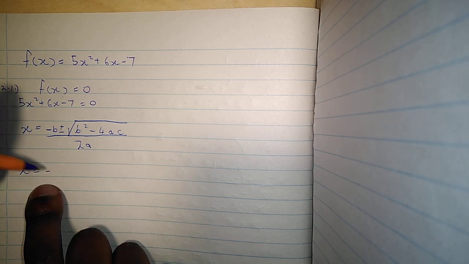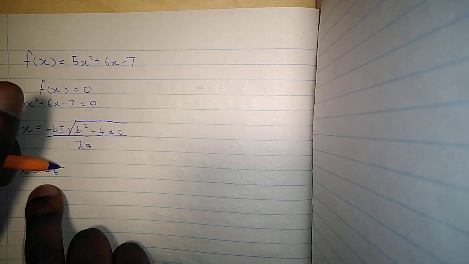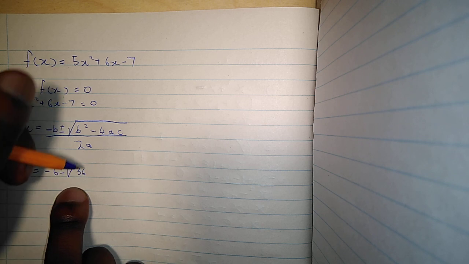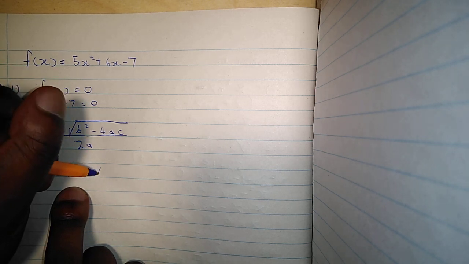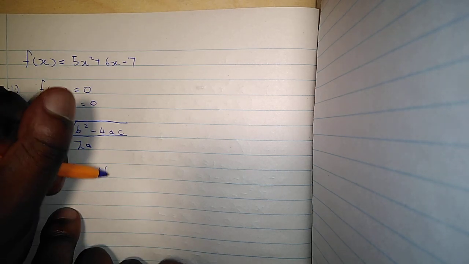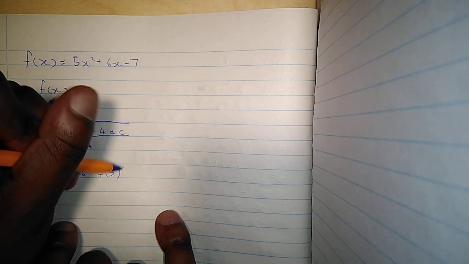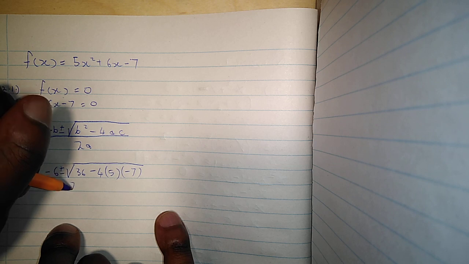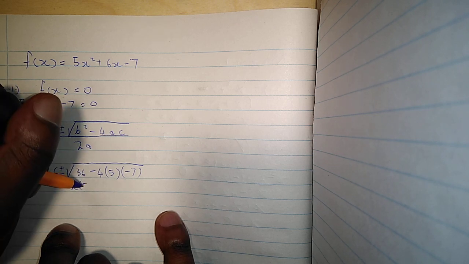B is 6, so it's negative 6 plus or minus the square root of 6 squared, which is 36, minus 4 times a, which is 5, times c, which is minus 7, divided by 2 times 5.